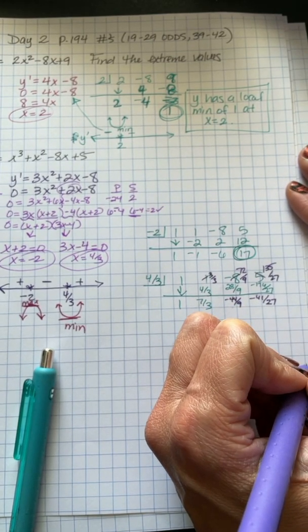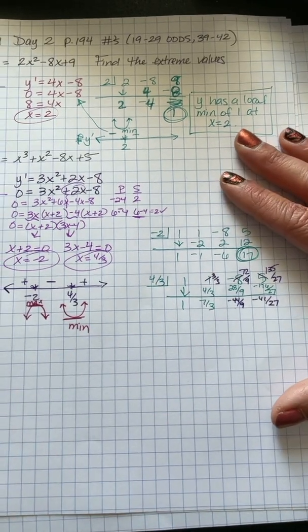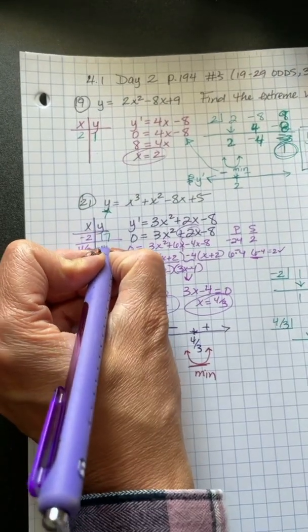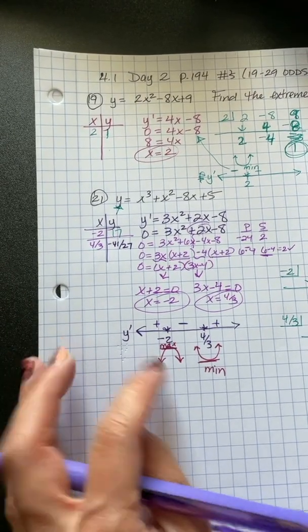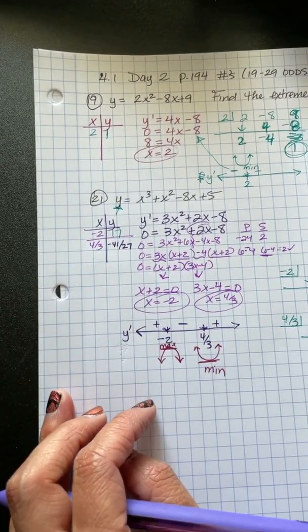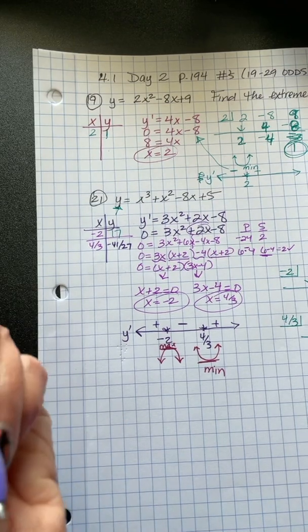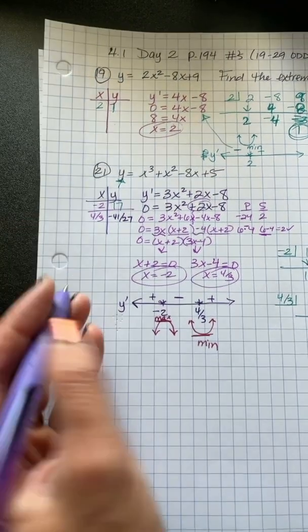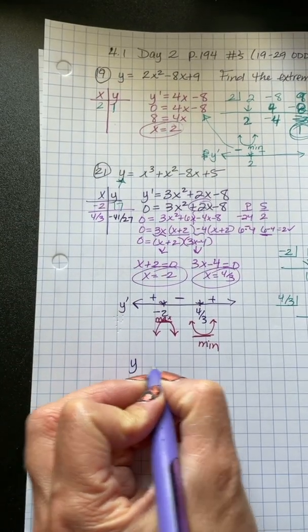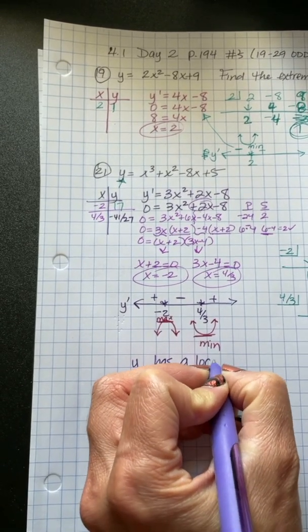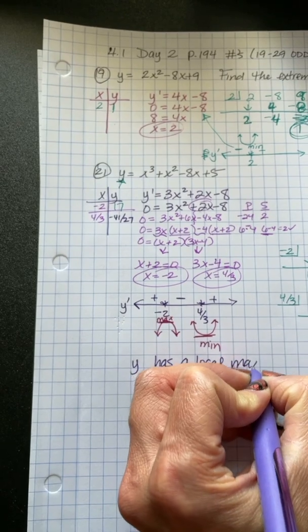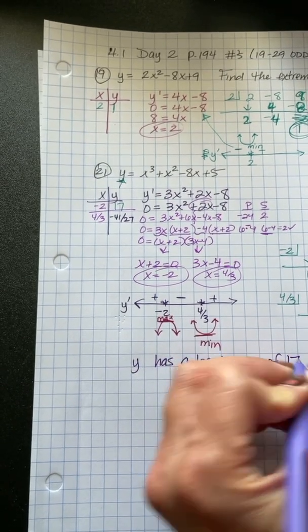Okay. All right. So I have my max and I have my min. Max at negative 2, min at negative 41/27. All right. So for my answer, I'm going to say y has a local max of 17.